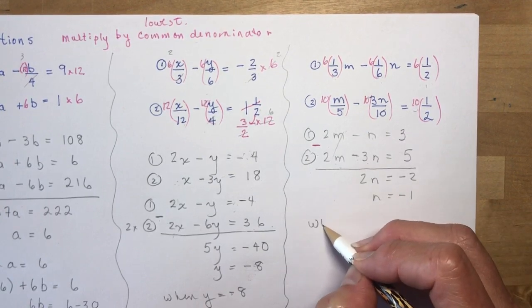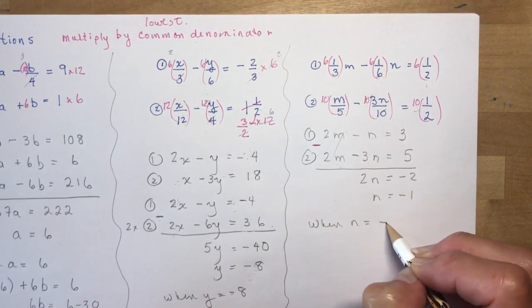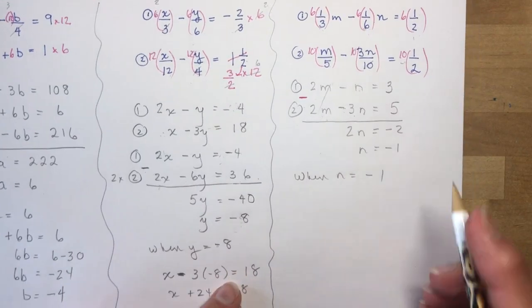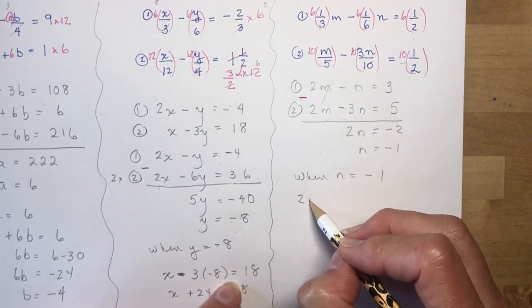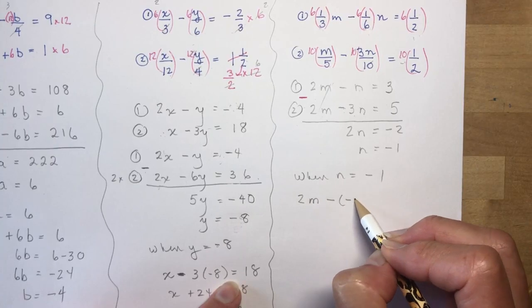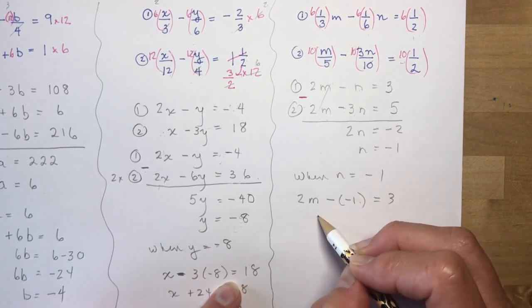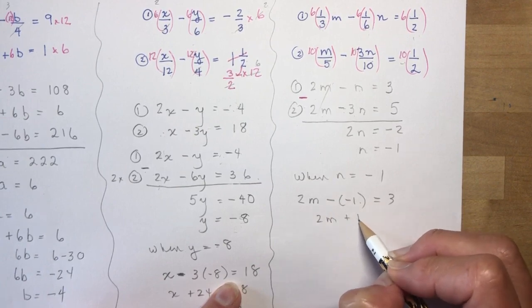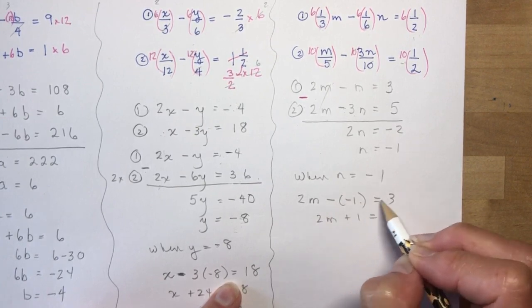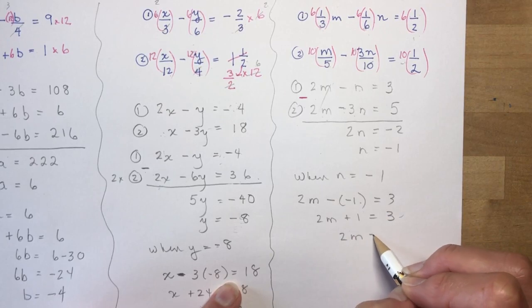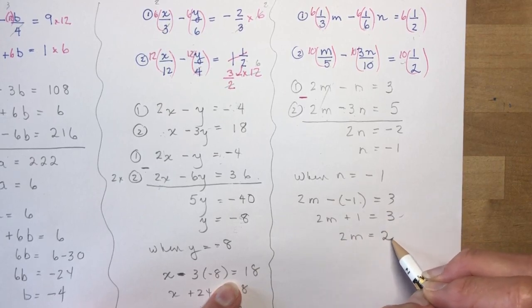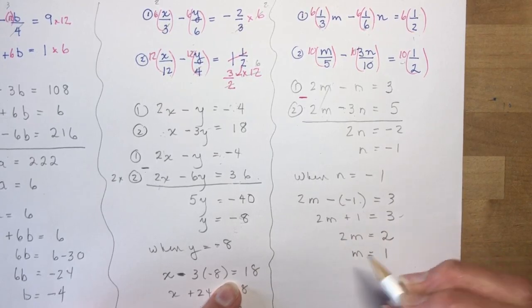And when n equals minus 1, we'll plug it back into, let's go here. So 2m minus n, minus 1, equals 3. Minus a minus is a plus. So 2m plus 1 equals 3. Subtract. 2m equals 3 minus 1 is 2, and m is equal to 1.